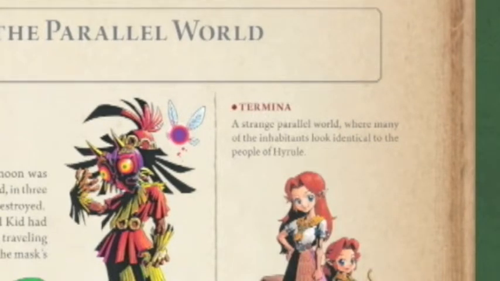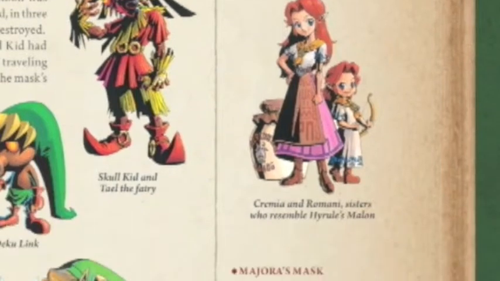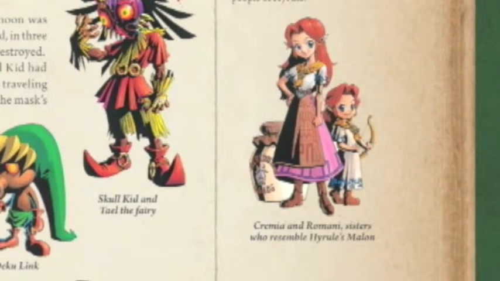Termina, a strange parallel world where many inhabitants look identical to the people of Hyrule, because the designers of this game had to do this in a very short amount of time, and they used the exact models from Ocarina of Time. Cremia and Romani, sisters who resemble Hyrule's Malon.